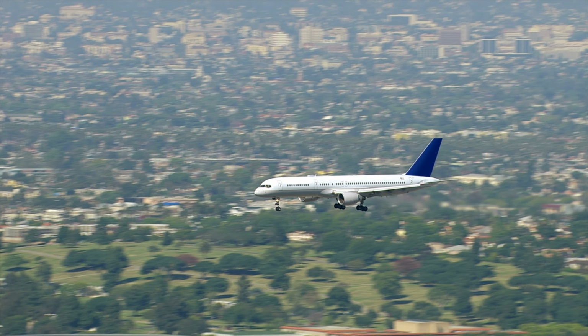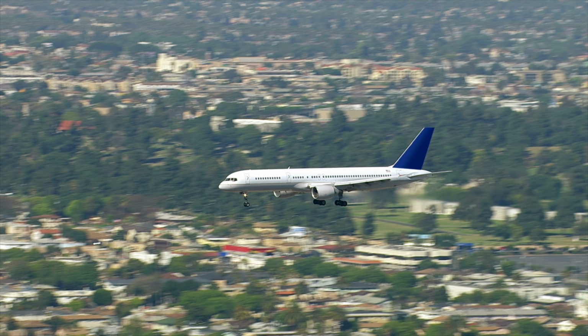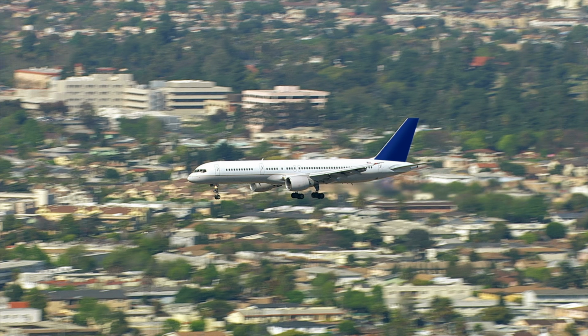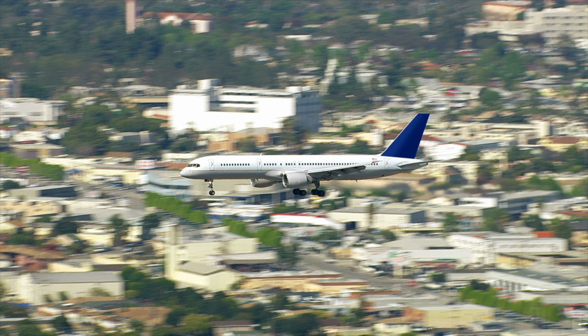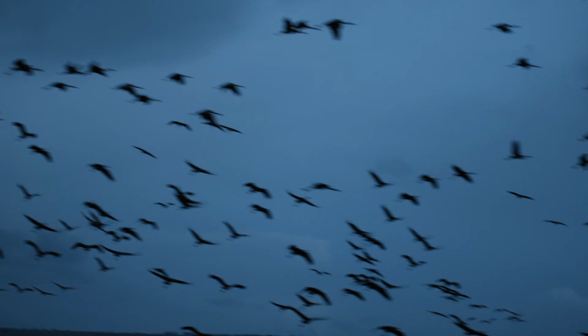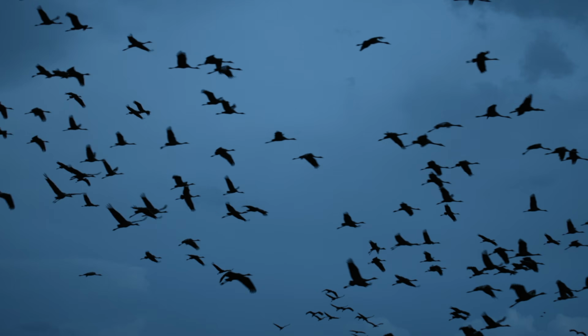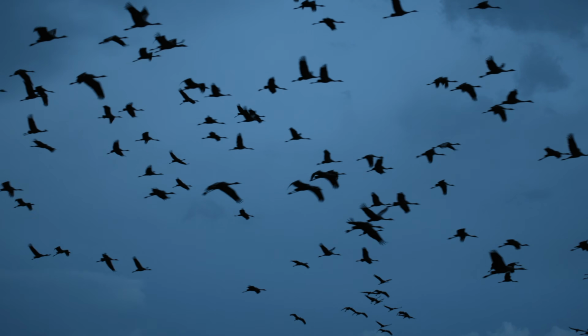Now, these NOTAMs should be incorporated as a core part of your pre-flight procedures. Some of these include, for example, runway closures, temporary air restrictions, navigational aid outages, or even a flock of birds. This is important information, and you'll want to know exactly how to get this information before you fly.